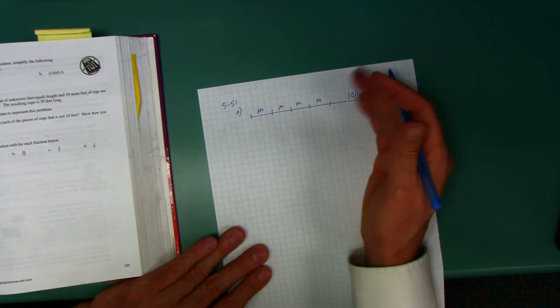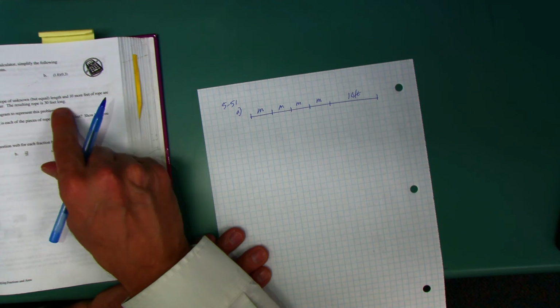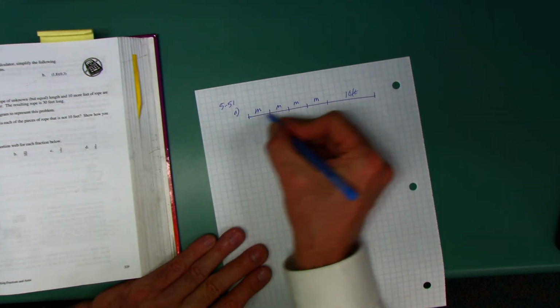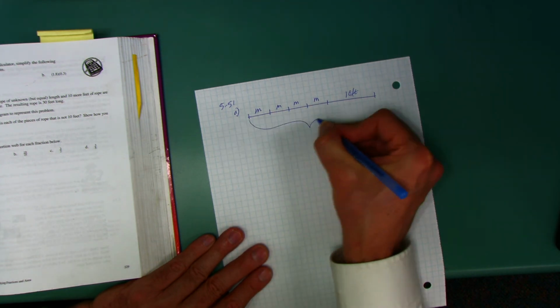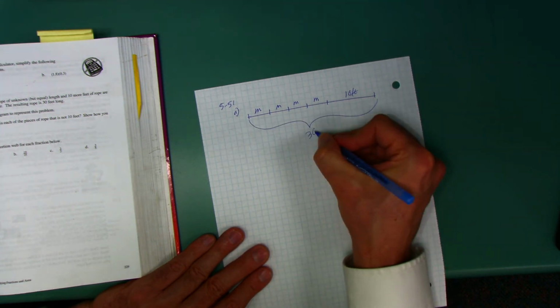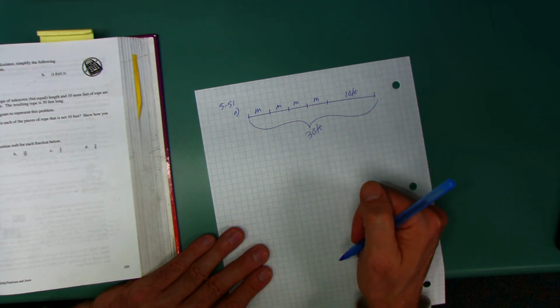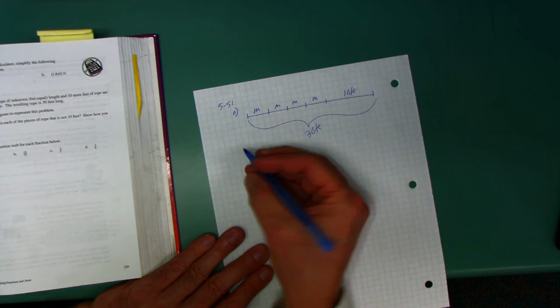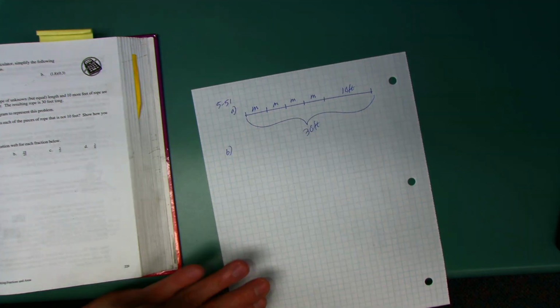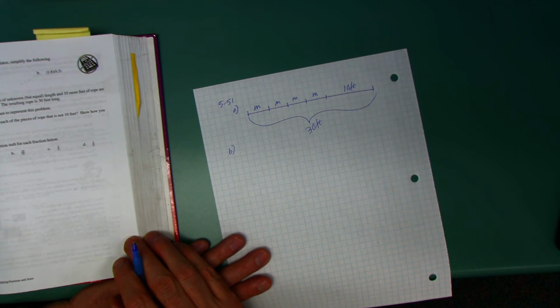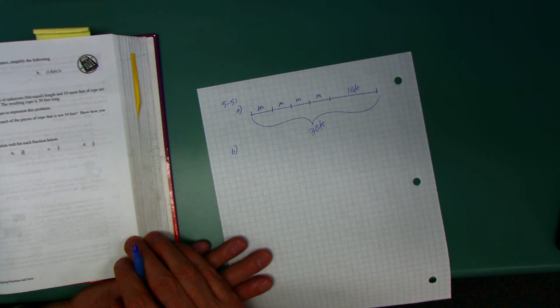Okay. So I drew it. Now it says the resulting rope is 30 feet long. So M plus M plus M plus M plus 10 equals 30 feet. Okay, so we drew the diagram. That's A. I already did that for you. Oh my goodness, I'm supposed to have you do the work. I'm not supposed to do it for you. Hey, reward for those watching the video though, right? Aren't you glad you watched? Now, how long is each of the pieces of the rope? That's not 10 feet. Show how you know.